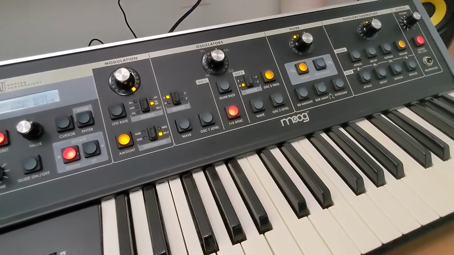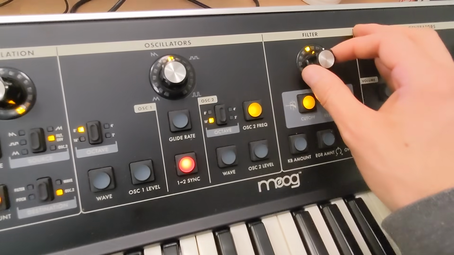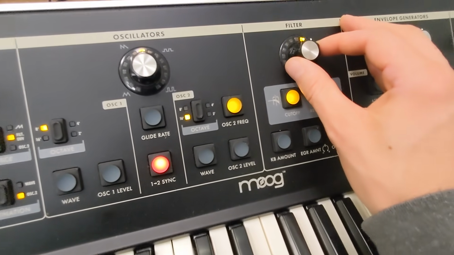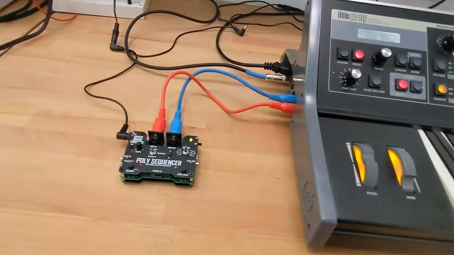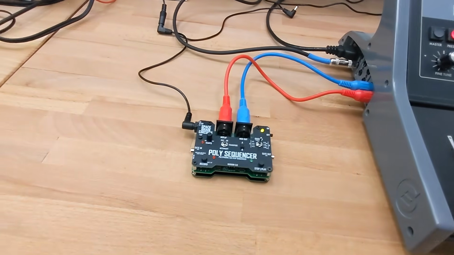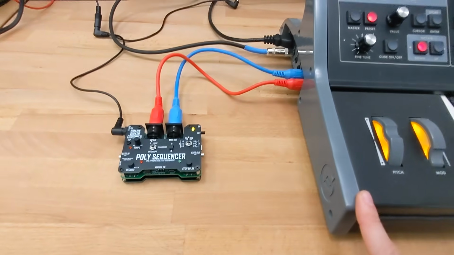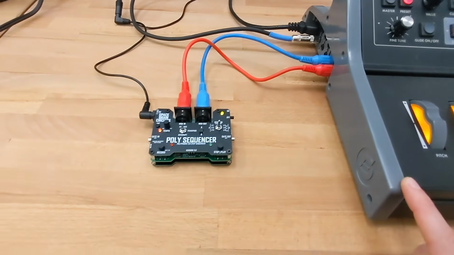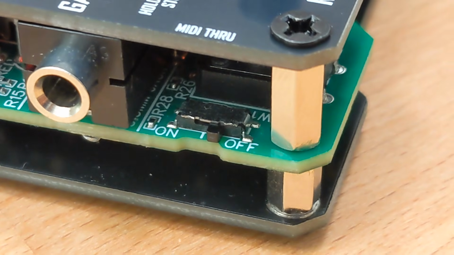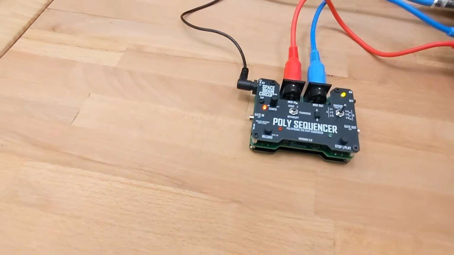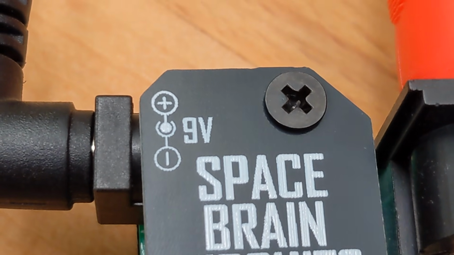So today I'm going to use the Moog Little Fatty to help demo the polysequencer. And what's really great about this synthesizer is it has LEDs surrounding the knobs, which makes it really clear to see CC changes as they happen. And as you can see, the Little Fatty is hooked up to the Poly with both MIDI in and MIDI out. So because the Little Fatty is acting as the host as well as receiving the playback, we want to make sure we turn the MIDI through to off. And lastly, the polysequencer takes a 9-volt DC power supply with center positive polarity.